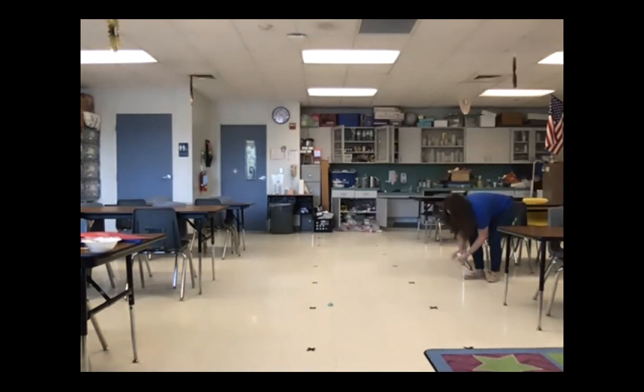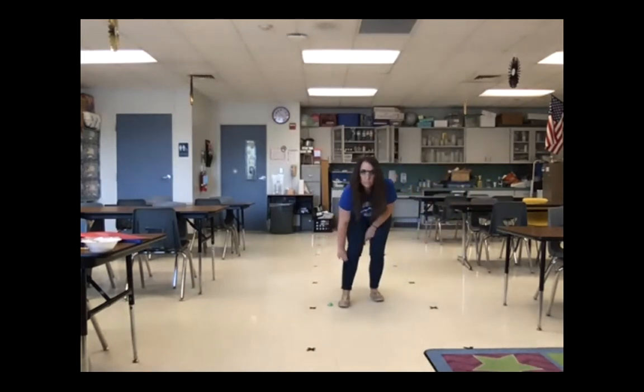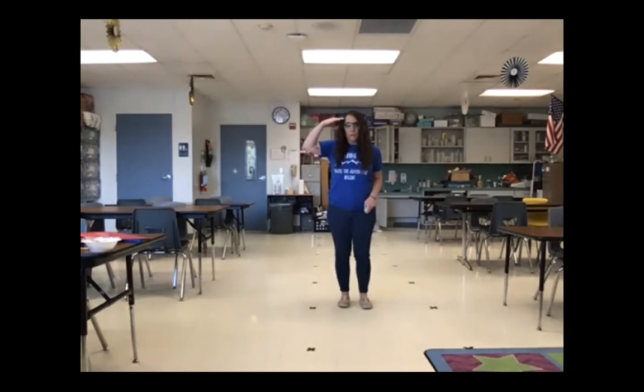And there we go. So I don't know if you could see that, but the golf ball went about to right here. So it went about 1 foot off the ground. So the golf ball went about here. The bouncy ball went about here.